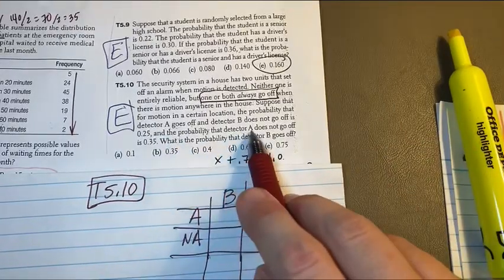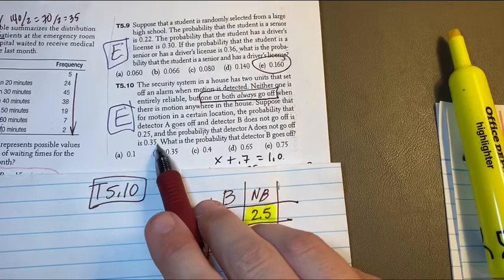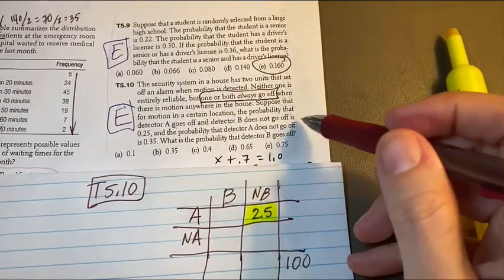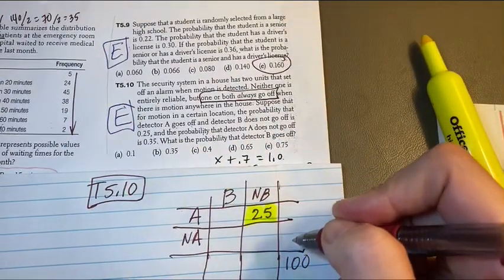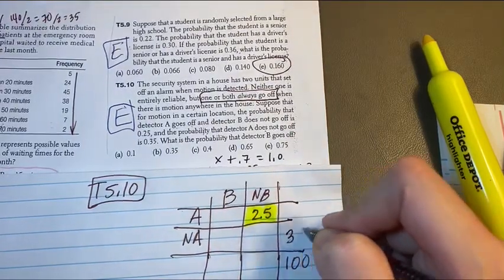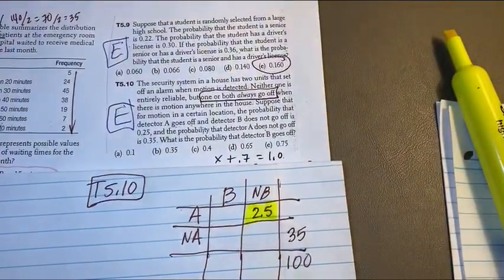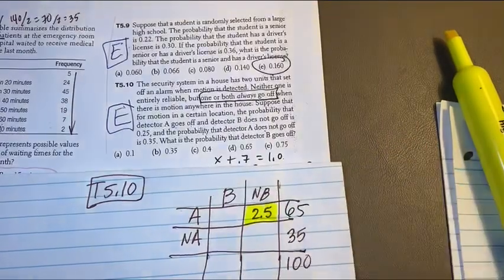The probability detector A does not go off is 0.35. That would be not A. So that'd be 35. Now using our complement rule, we can work backwards here.